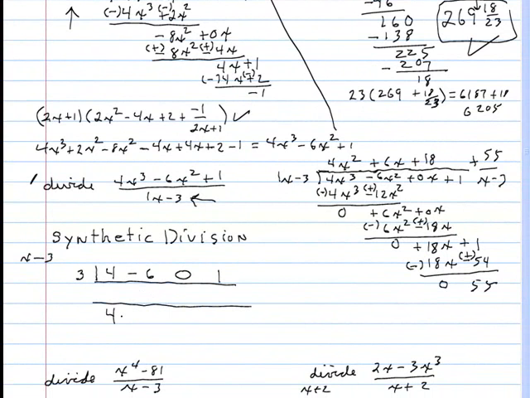And here's all I have to do to get the other numbers in my answer. Take this 3, multiply the bottom number. That gives me 12. Place it right up here and add. Take the 3, multiply it by the bottom number. That gives me 18. Place it here and add. Take the bottom number, 18, multiply it by 3, place it here, and add.